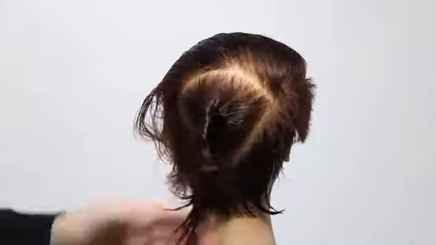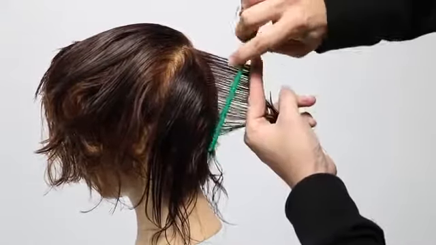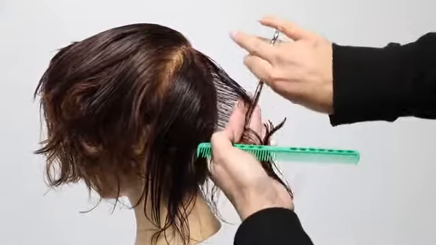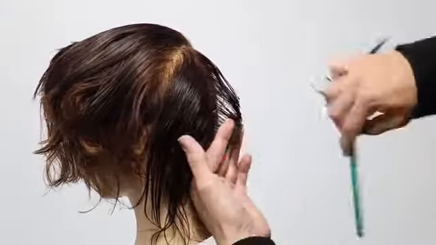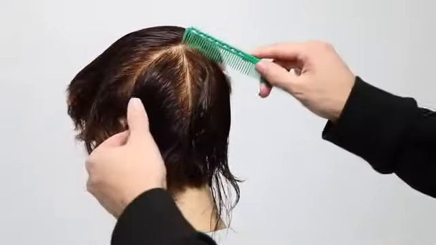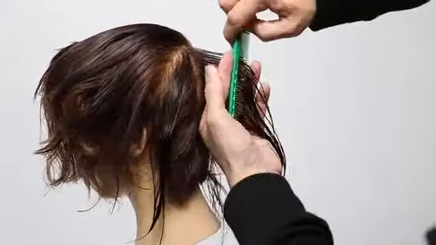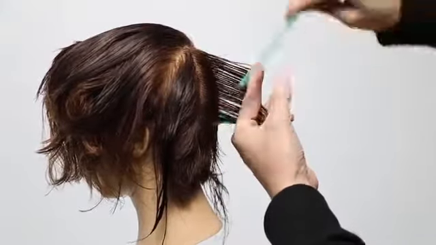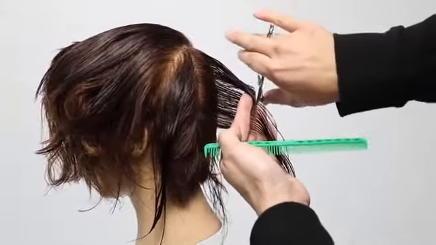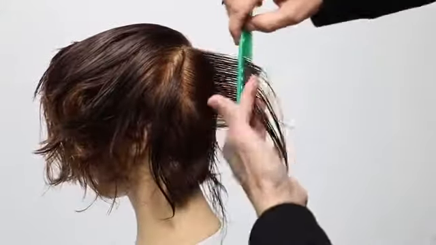Now this is where it's going to kind of mess with your mind a little bit. As we cut this back crown section, I want to create a little more of an almost graduation, and I didn't want too much length because you've got that top that's going to be falling over already. So I wanted to create a tad bit of disconnection, and notice that I'm going stationary guide. I'm taking diagonal partings, pie-shaped partings off of the first vertical section and over directing them back to that point.